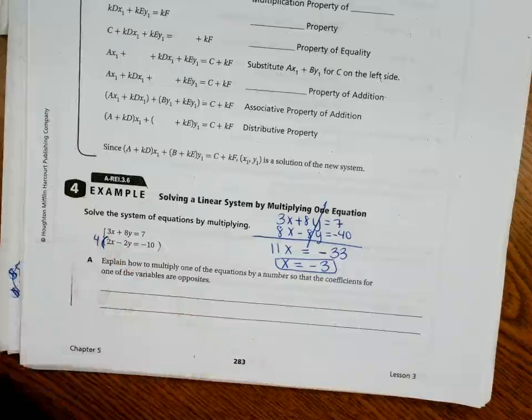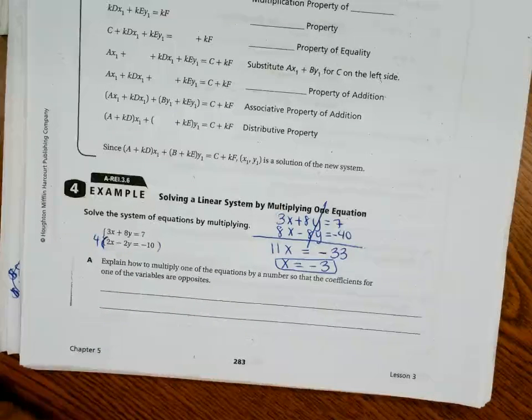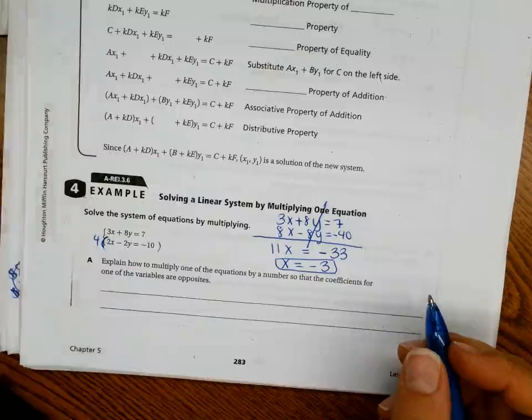You guys see how it makes sense in this example? The other example made no sense, what they were doing. But this makes perfect sense.